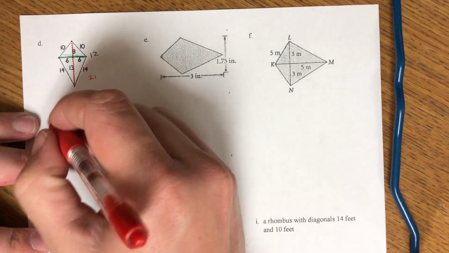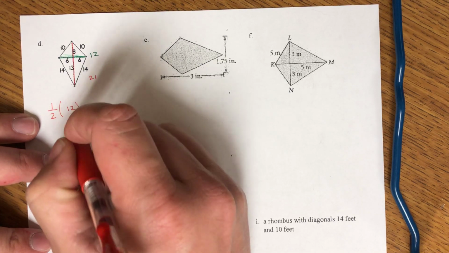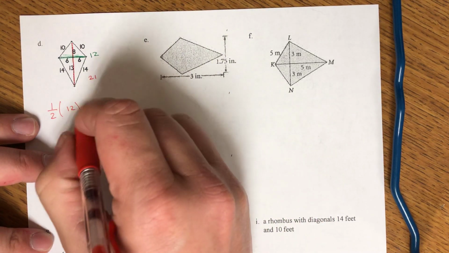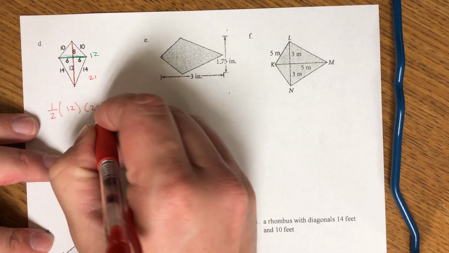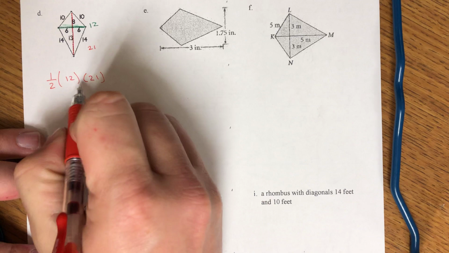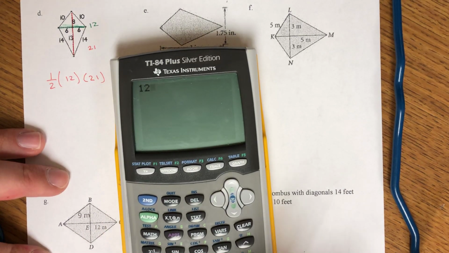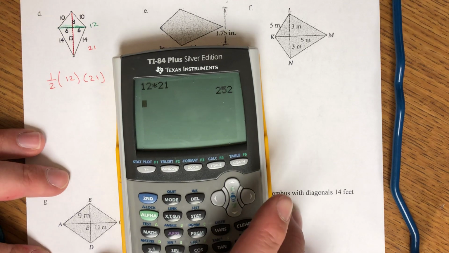So we got our kite formula, 1/2 diagonal 1 times diagonal 2. Once again, it doesn't really matter which we call diagonal 1 and diagonal 2 as long as we figure out the entire diagonal. So 1/2 21 times 12, so we got 12 times 21, 252.